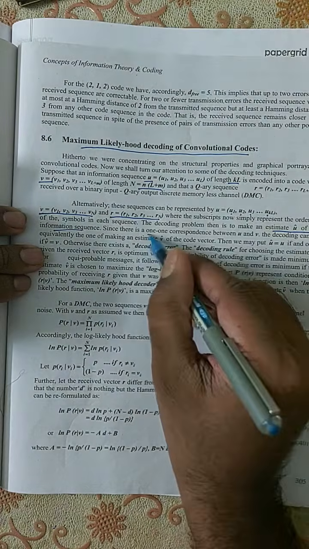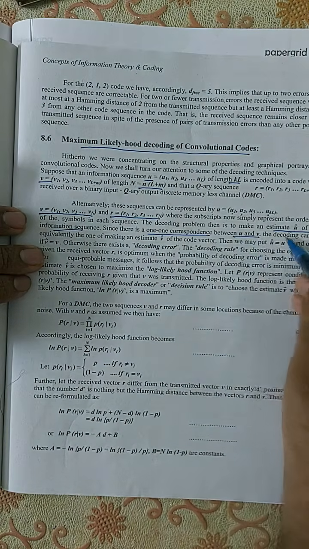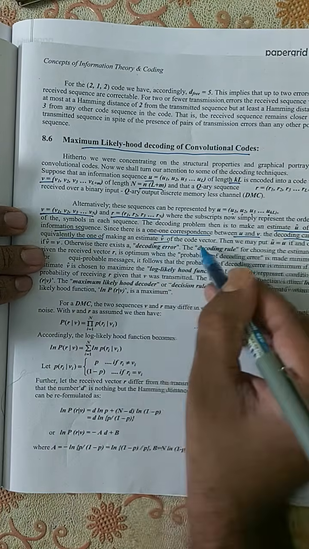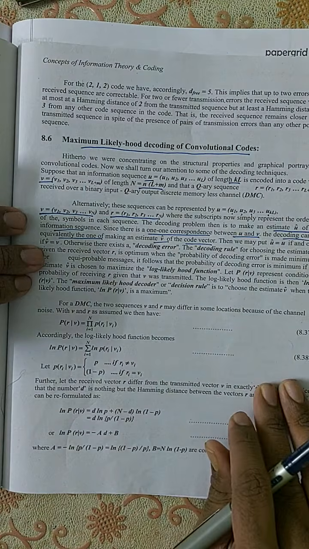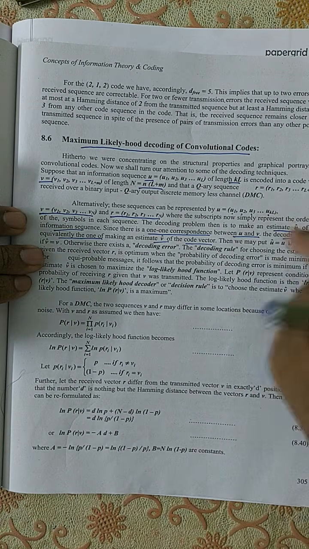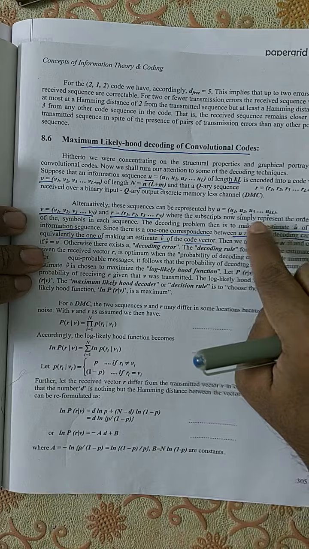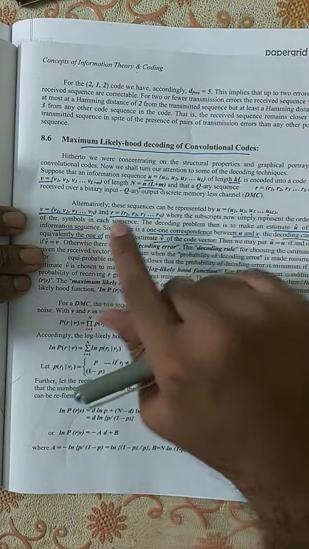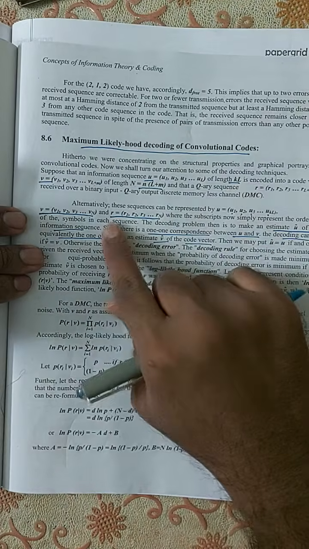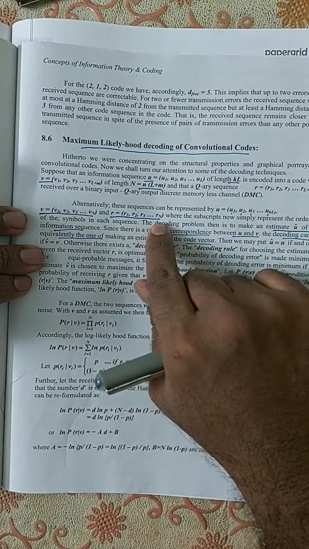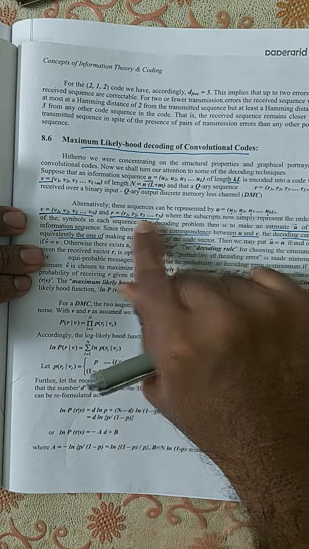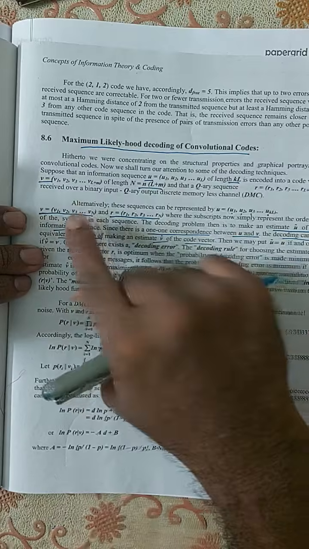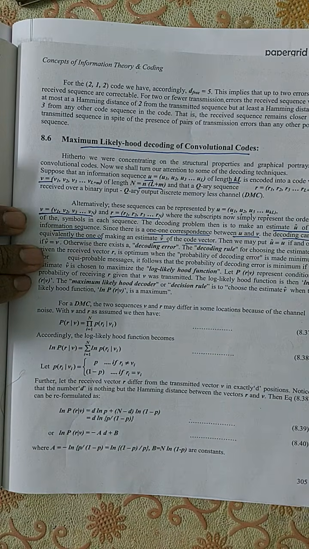Since there is a one-to-one correspondence between U and V, the decoding can be equivalently the one of making an estimate V cap of the code vector. So, in other words, if you want to find the correct information sequence, you need to find the correct transmitted sequence. And we already know that the receiver has only received the received sequence. So if this sequence is correct, then from this sequence we can find the information sequence.